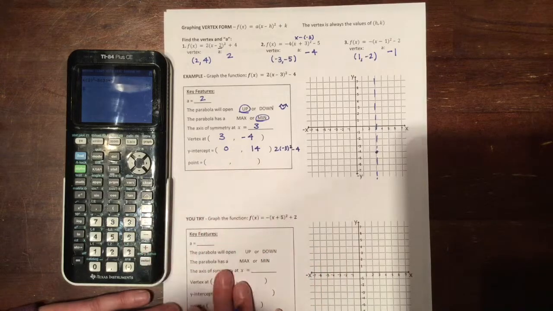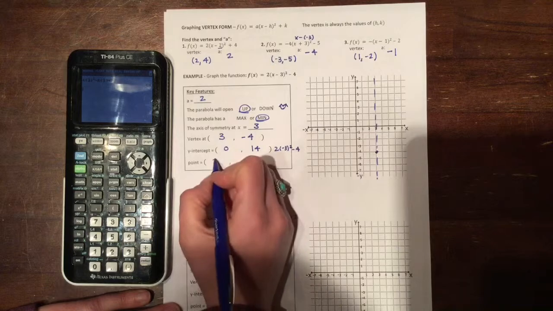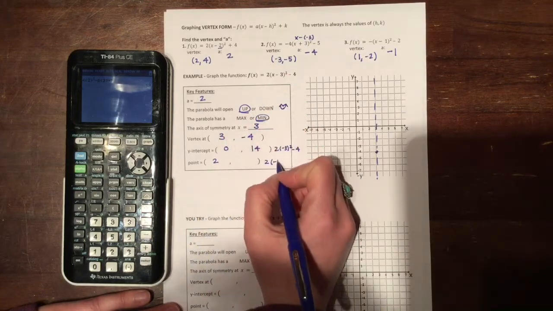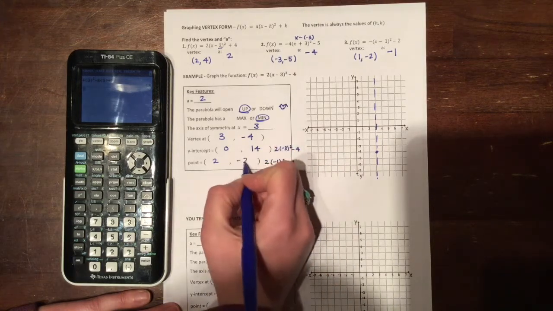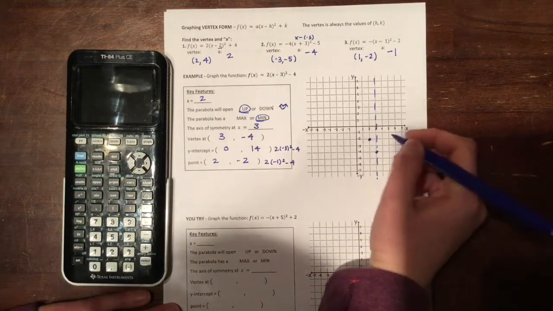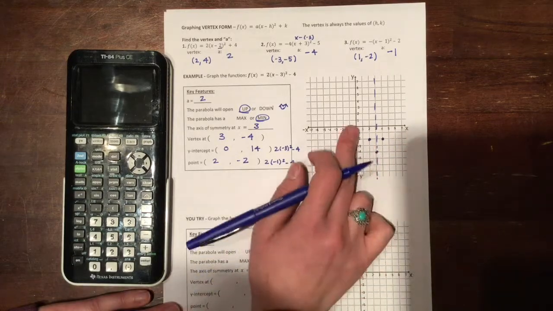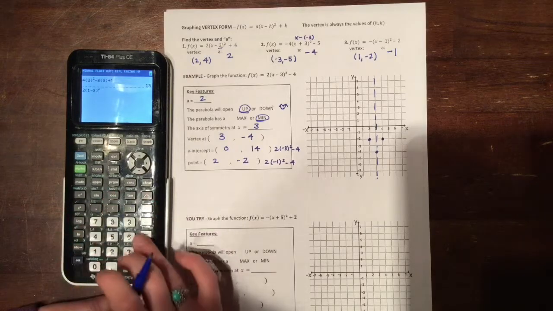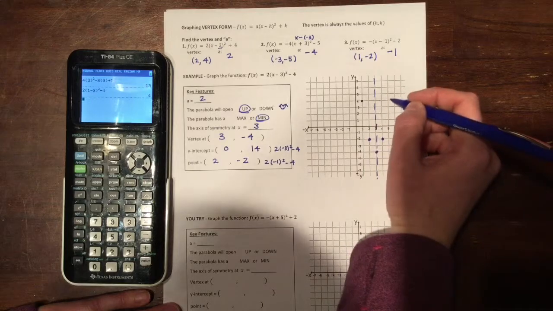But then we want to find at least one other point. I would choose something near this vertex, so maybe I plug in 2. So you get 2 minus 3 is a -1 squared minus 4. So that's 2 minus 4 is -2. And notice this time, if you have it on the left side, we know that also exists that same point on the right side. If you feel more comfortable, you can also plug in 1. If we plug in 1, then we get the point 4, and we could reflect that on the other side.